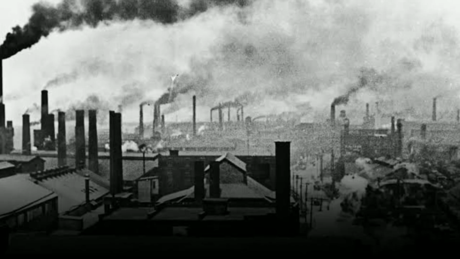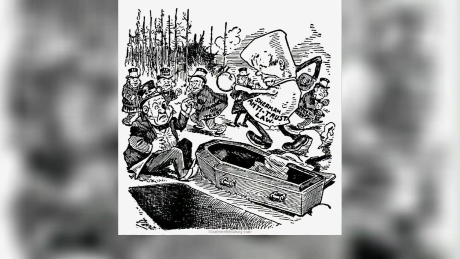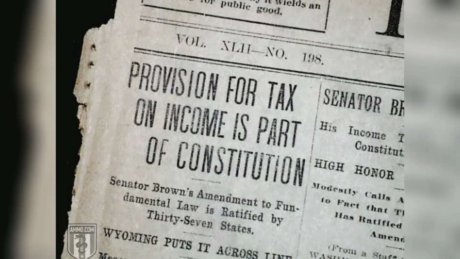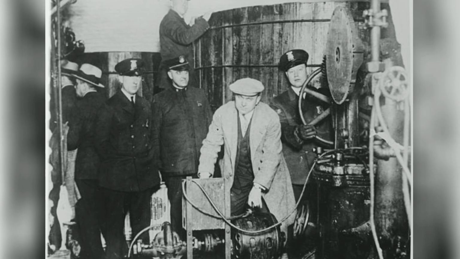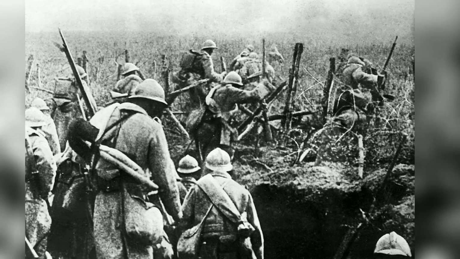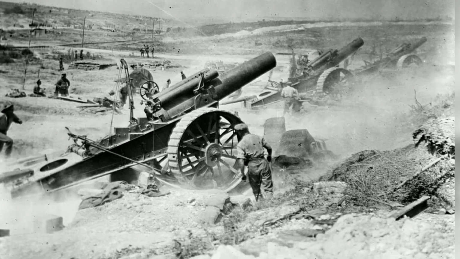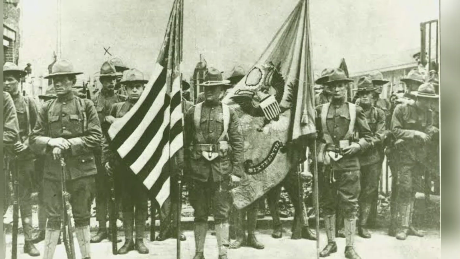Dissatisfaction with corruption, inefficiency, and traditional politics stimulated the progressive movement, leading to reforms including the federal income tax, direct election of senators, citizenship for many indigenous people, alcohol prohibition, and women's suffrage. Initially neutral during World War I, the United States declared war on Germany in 1917, joining the successful Allies.